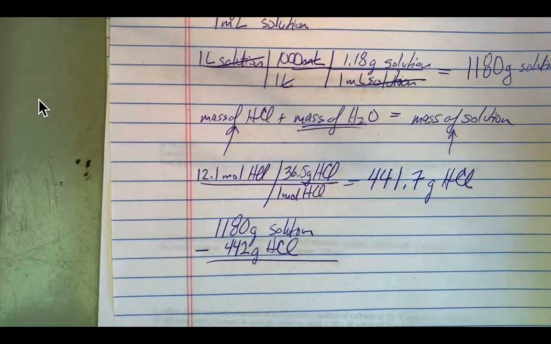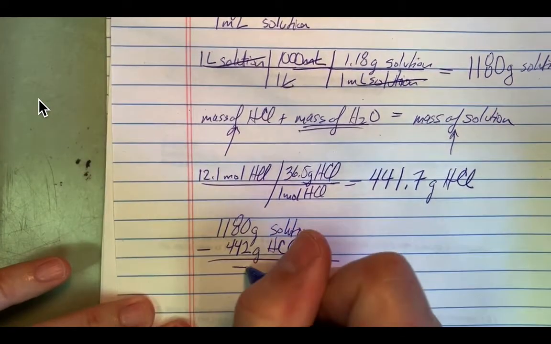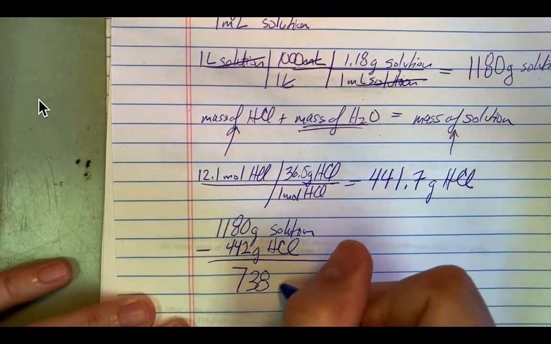Now I know the mass of the solvent, the water in the solution.